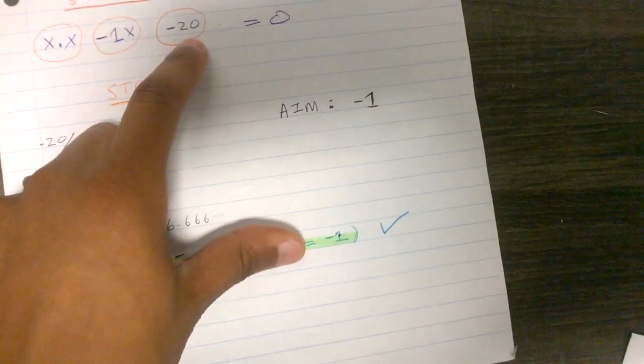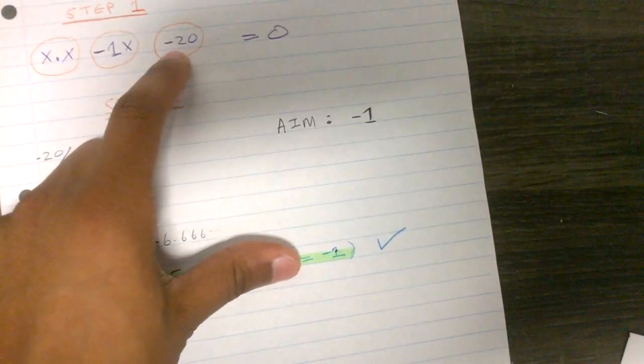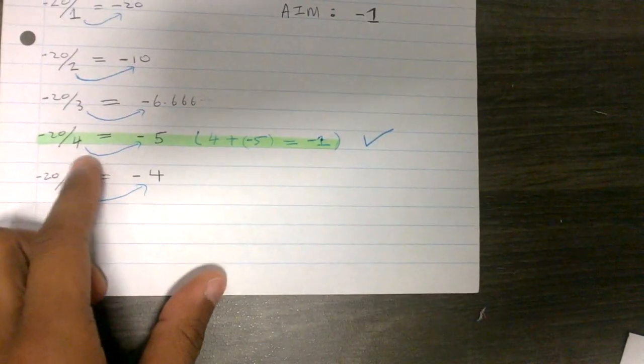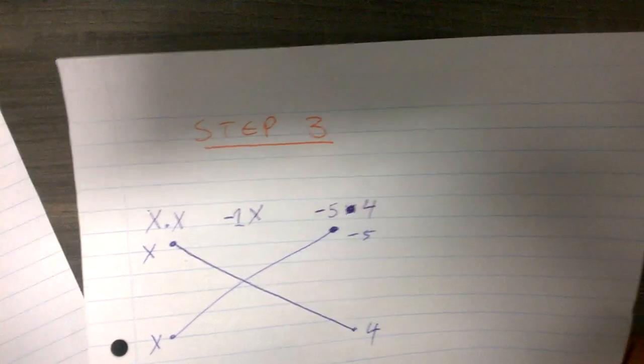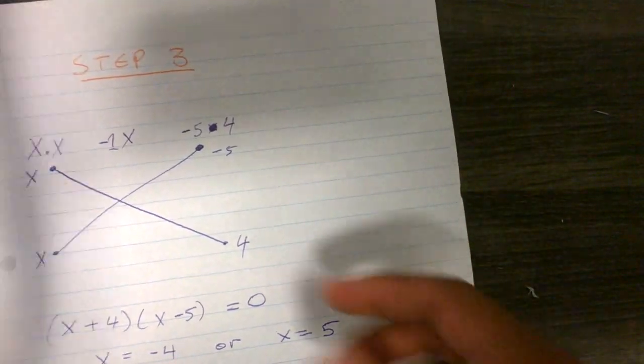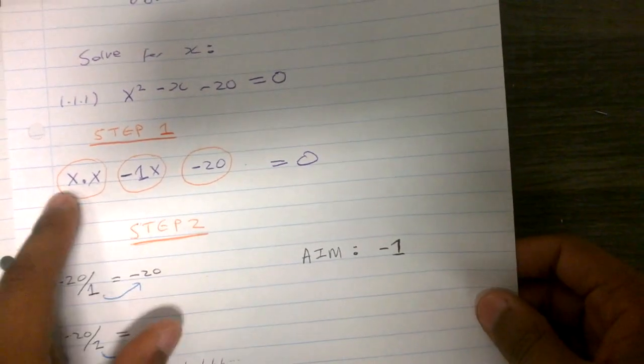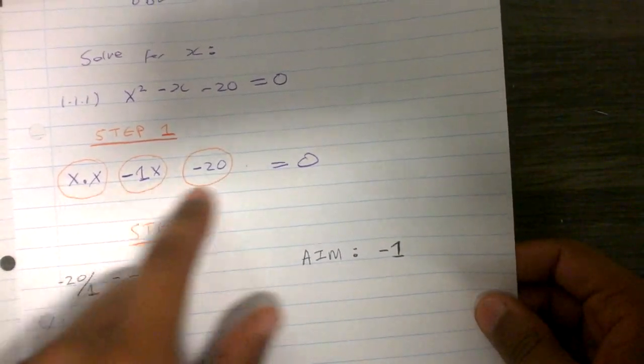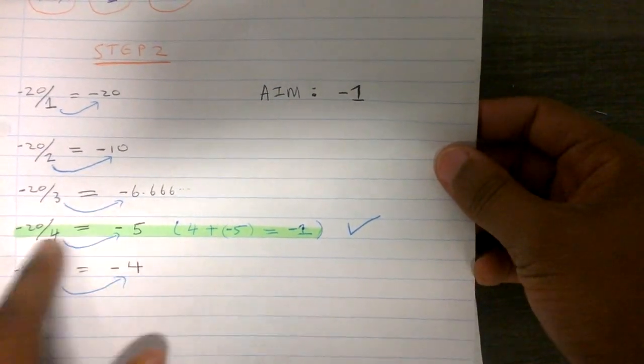Don't forget, can you see this -20? You're going to rewrite it into a good form because you've reached your aim. Step 3, so you're going to take what you got previously, and we did say that this is what you're going to take because it allows you to reach your aim.